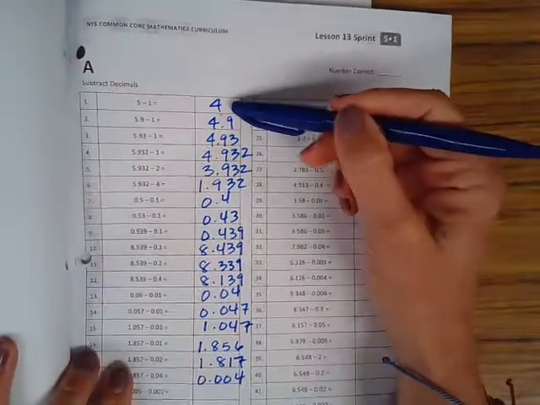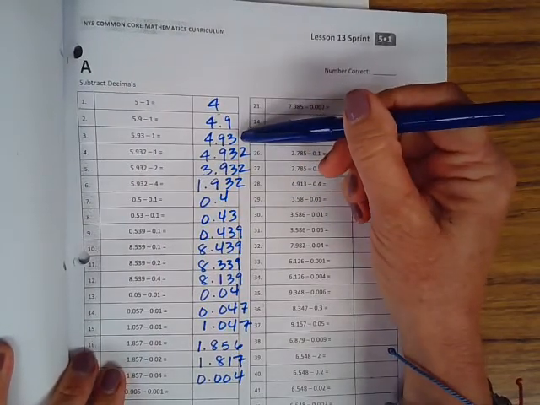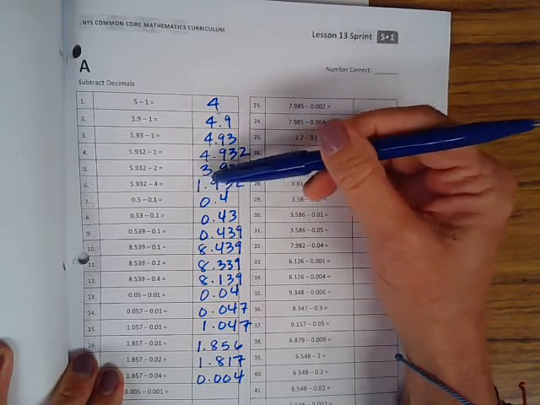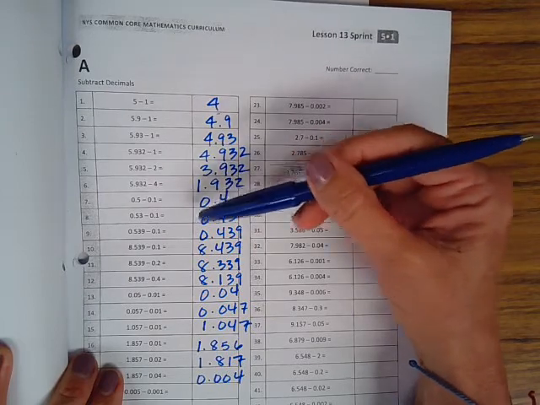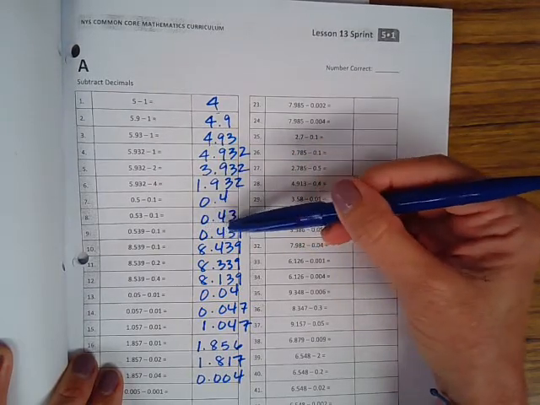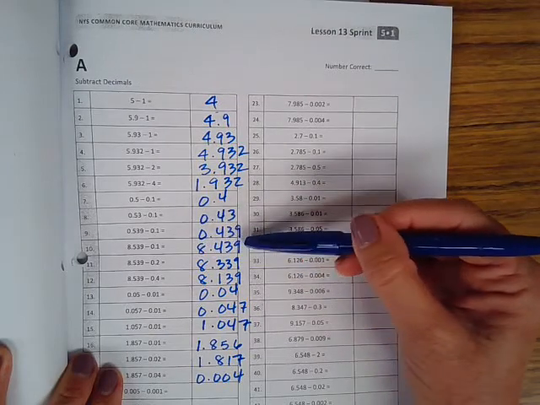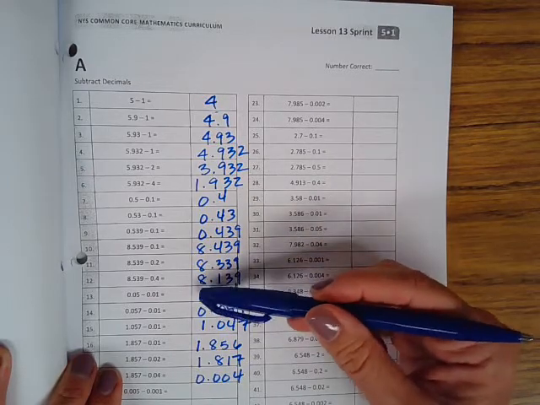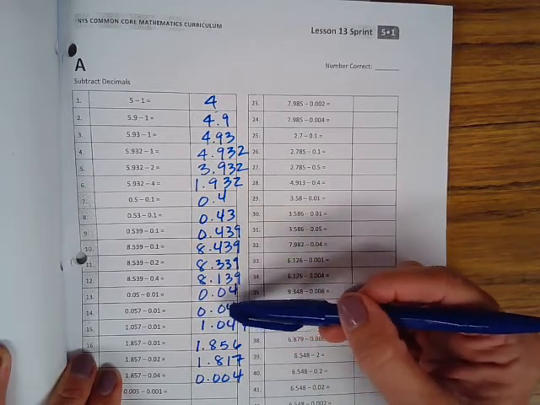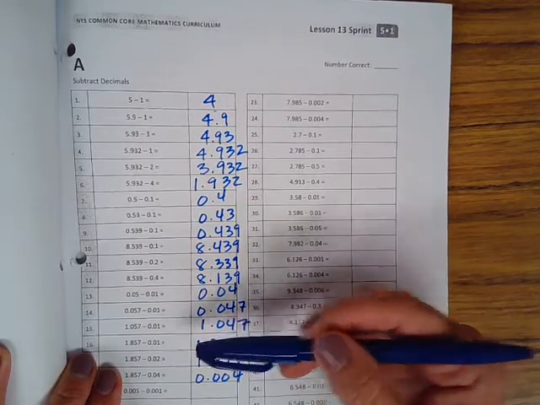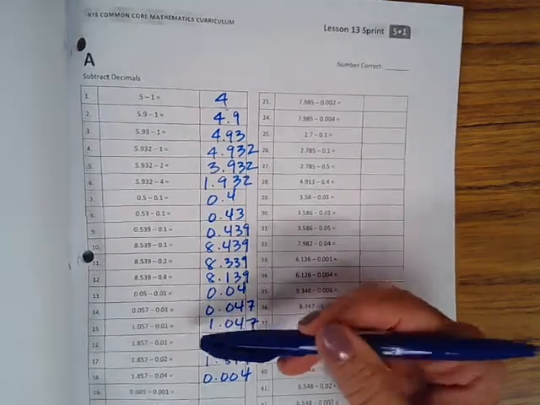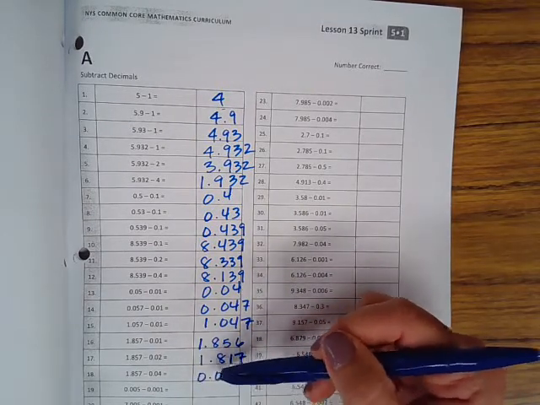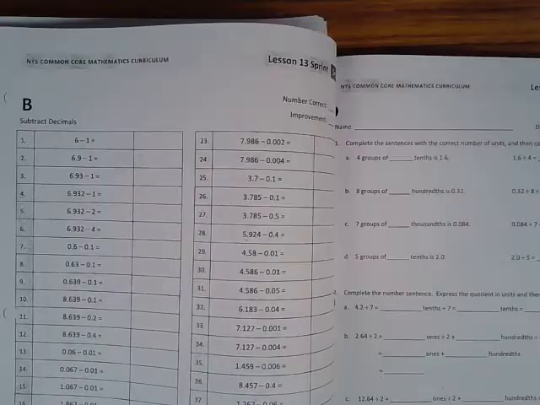All right. 4, 4.9, 4.93, 4.932, 3.932, 1.932, 0.4, 0.43, 0.439, 8.439, 8.339, 8.139, 0.04, 0.047, 1.047, 1.856, 1.817, 0.004. All right, second side.